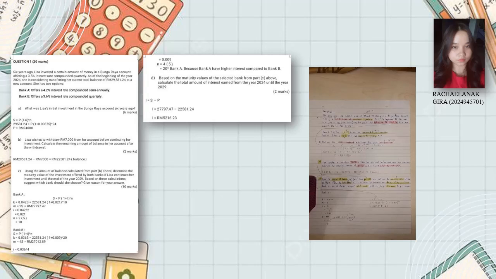She has two options, which are Bank A and Bank B. Bank A offers a 4.2% interest rate compounded semi-annually, and Bank B offers a 3.6% interest rate compounded quarterly. A. What was Lisa's initial investment in the Bunga Raya account 6 years ago?